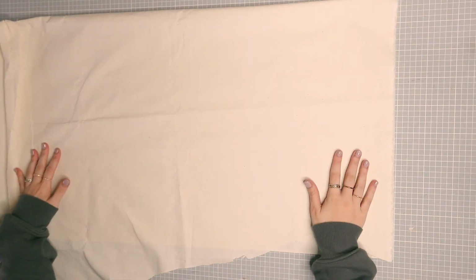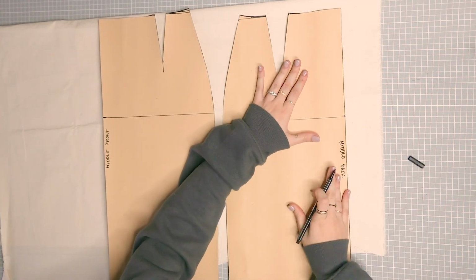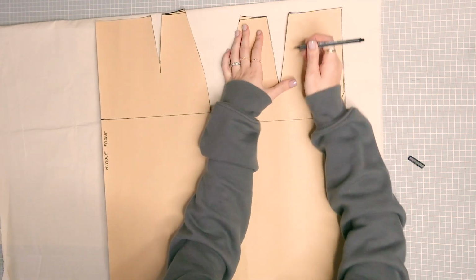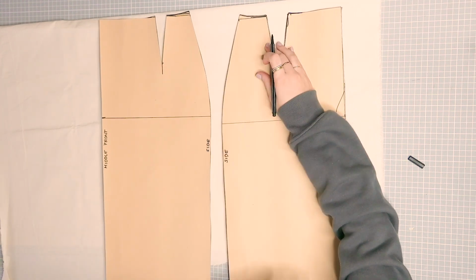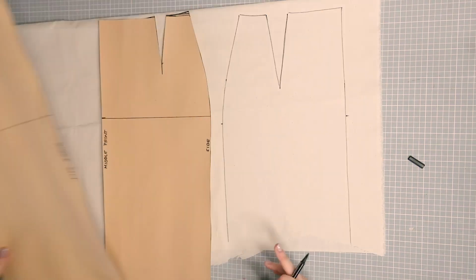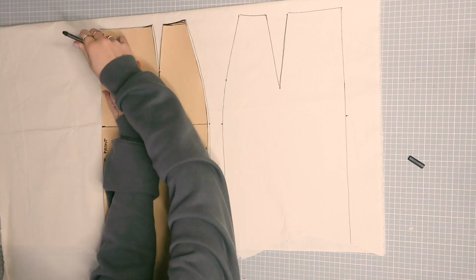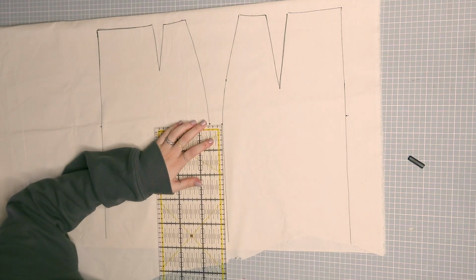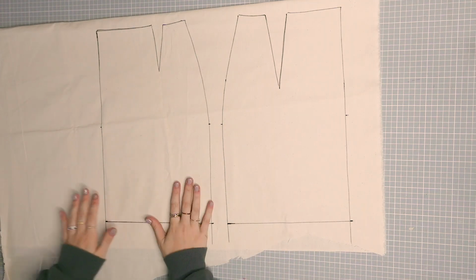So I'm just gonna use some scrap fabric that I have laying around, and just to make it easier right now, I'm just gonna draw onto the fabric. Obviously you would never do that if you were to really make the garment. You would never do that. Once we have this, we're just gonna measure down, doesn't matter, I'm just gonna do 20 centimeters. And I'm just gonna cut this out.